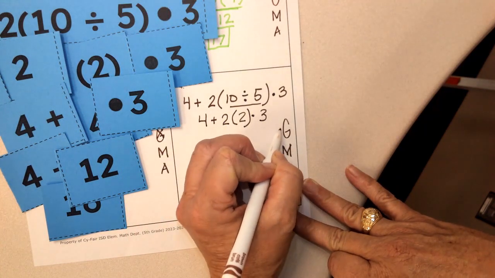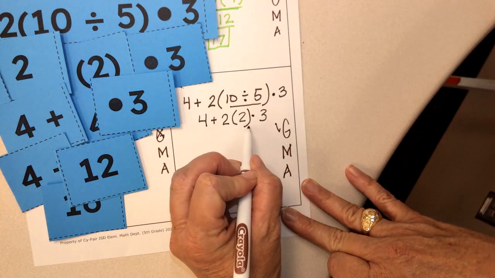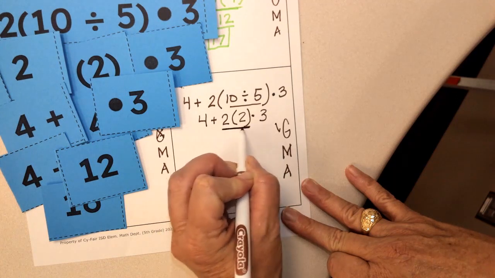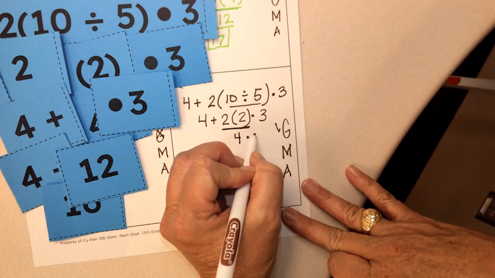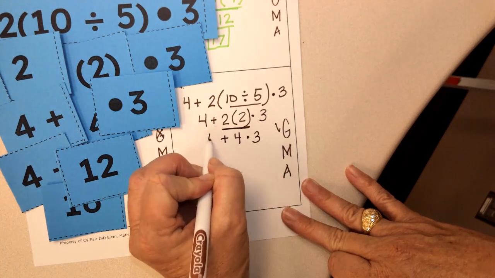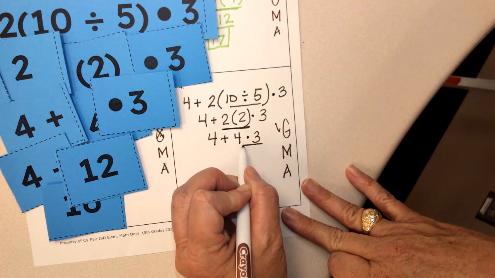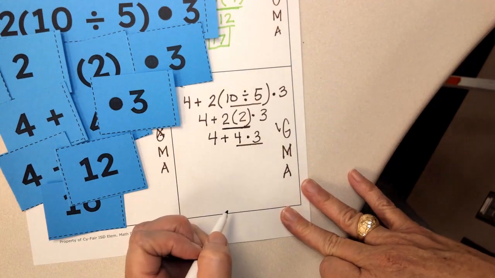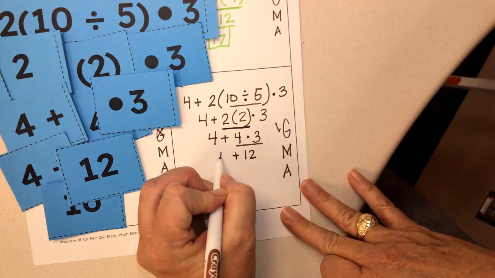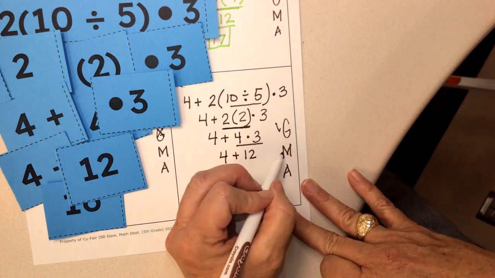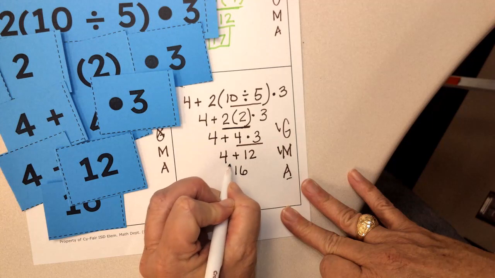Okay, groupings is done. The next thing we wanted to look for would be our multiplicatives. So we have multiply first. 2 times 2 is 4. Record and slide. Okay. We still are looking at multiplicatives, so we're going to solve that first. 4 times 3 is 12, plus 4. And finally, we're done with all of our multiplicatives, so we're left to add, and that answer is 16.